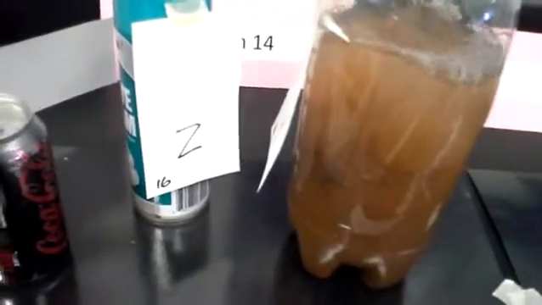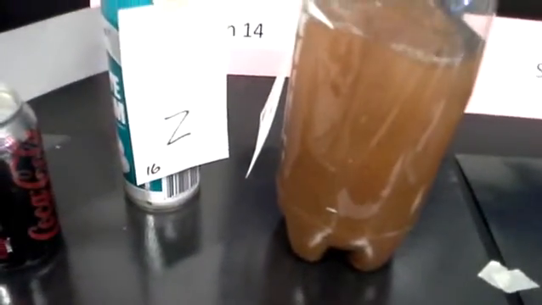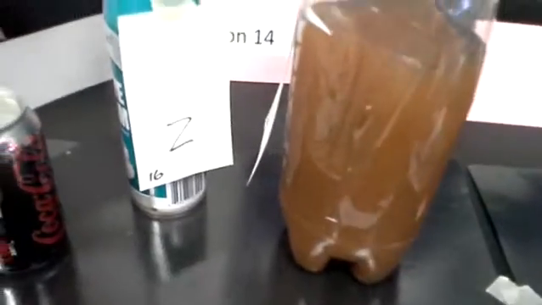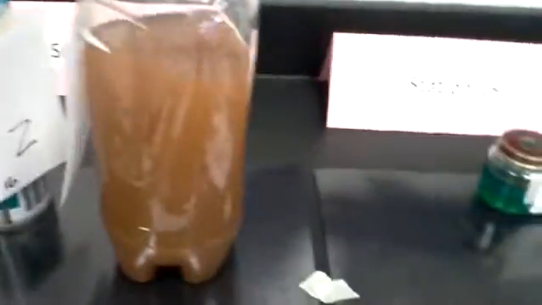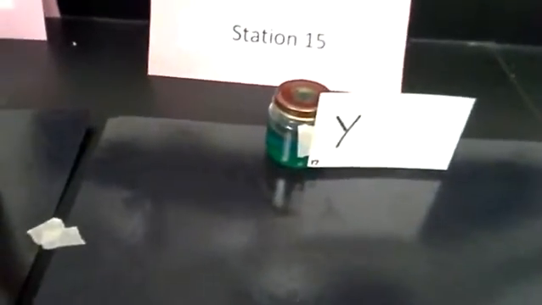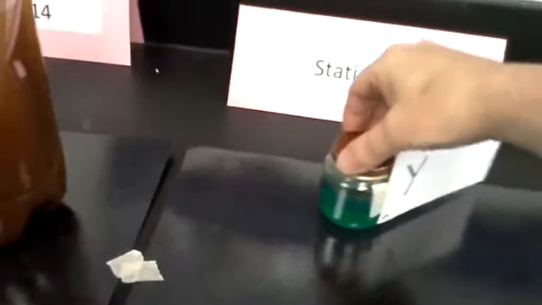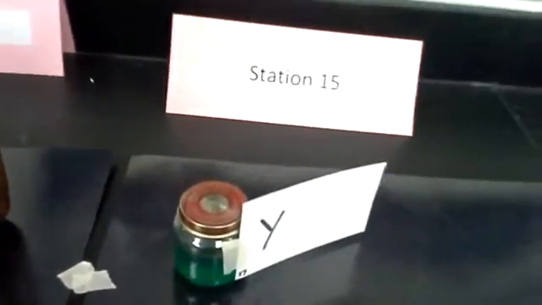16, this is a suspension and the particles will settle out heaviest at the bottom. There's all sorts of different things in there, so it's heterogeneous. This one is a colloid, this is a solution. 17, if it does not scatter light, it must be a solution. Solution particles are too small to scatter light.